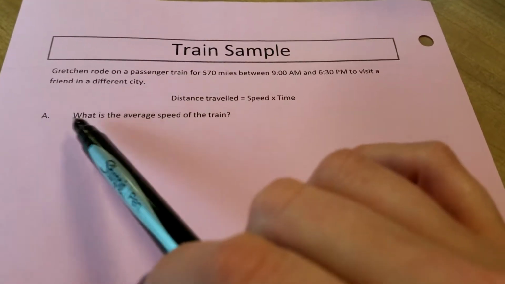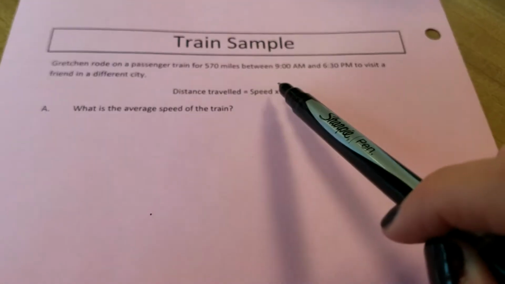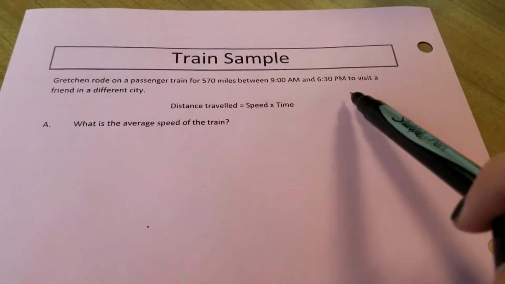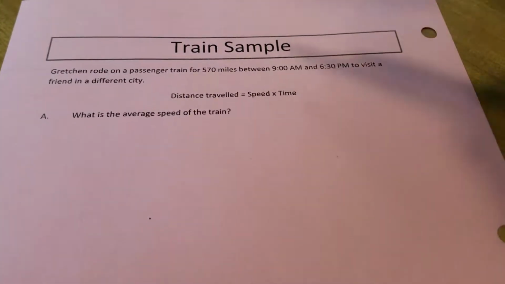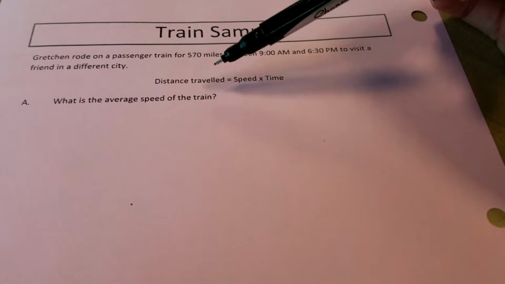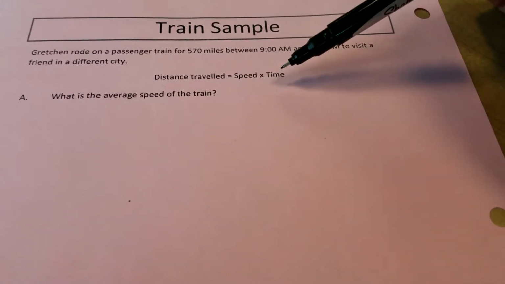POW train sample. Gretchen rode on a passenger train for 570 miles between 9 a.m. and 6:30 p.m. to visit a friend in a different city. This formula you can use down in Part B. Distance traveled equals speed times time.